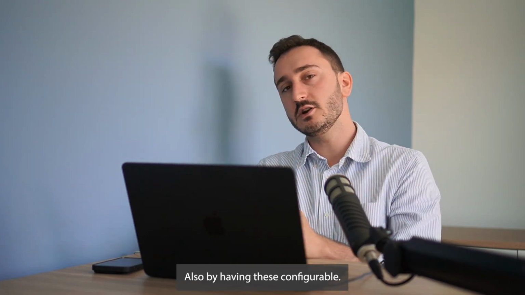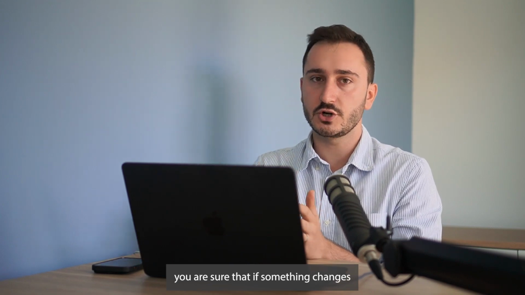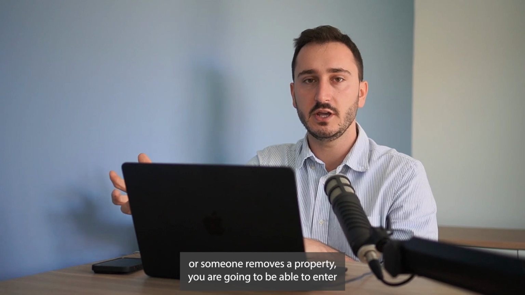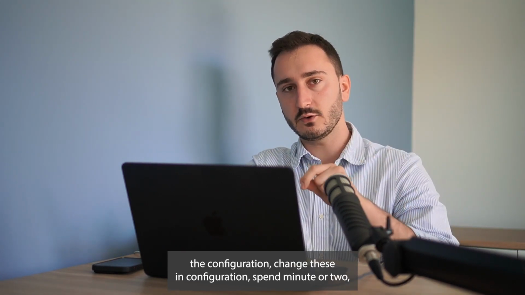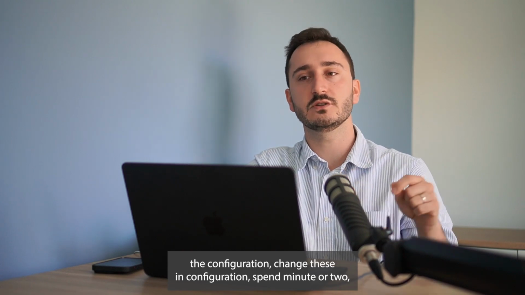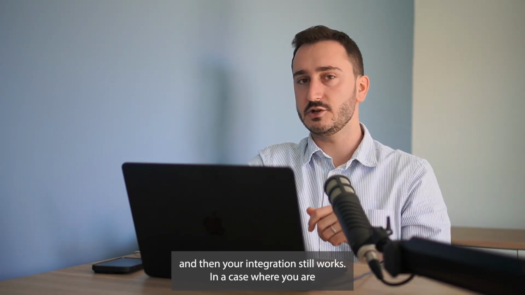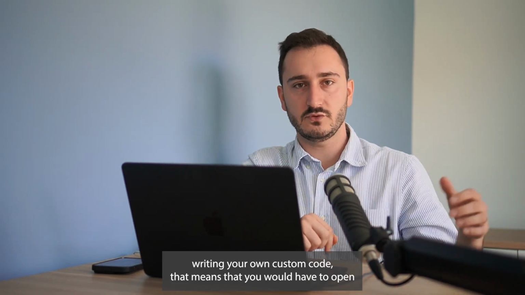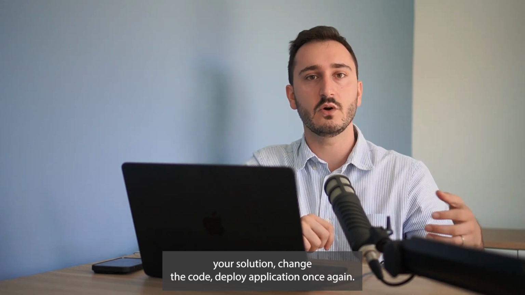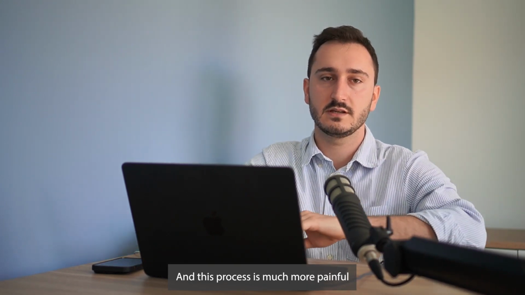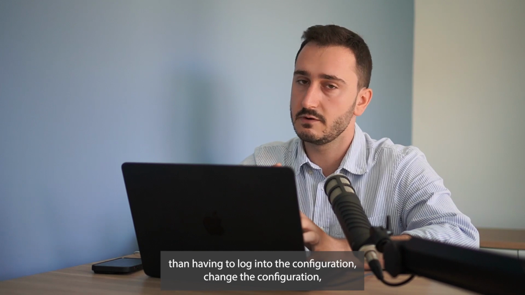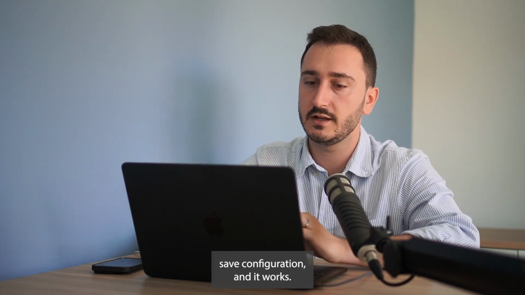Also, by having this configurable, you are sure that if something changes on the other side, for example, someone adds a new property or removes a property, you are able to enter the configuration, change it, spend a minute or two, and your integration still works. If you are writing your own custom code, you would have to open your solution, change the code, and deploy the application once again. That process is much more painful than logging into the configuration, changing it, saving it, and it works.